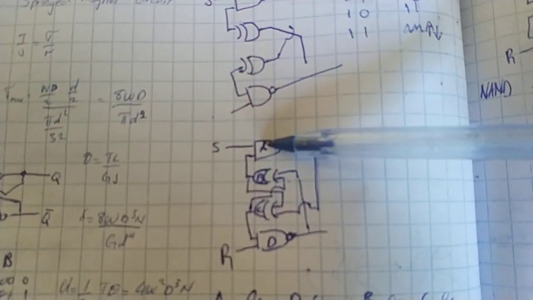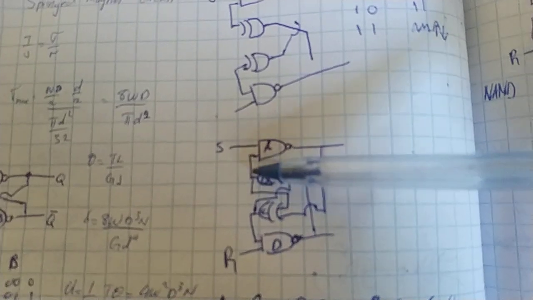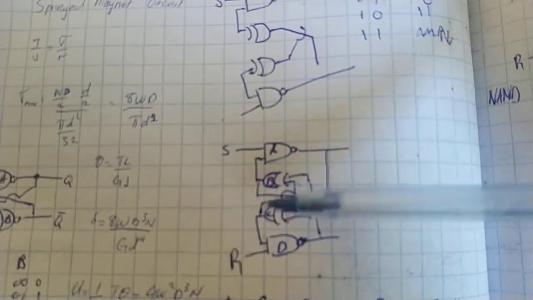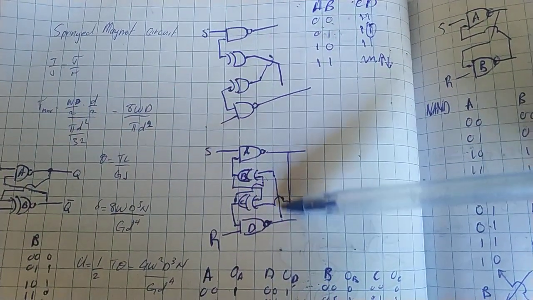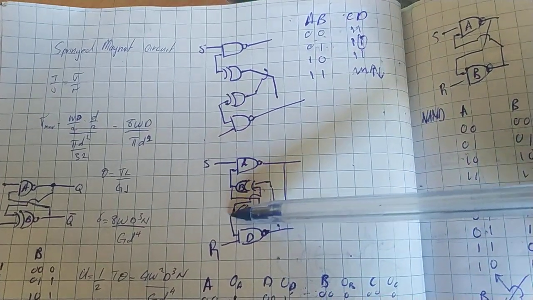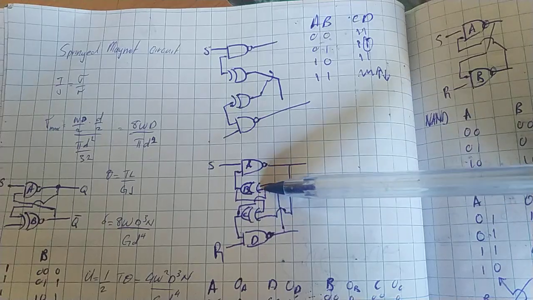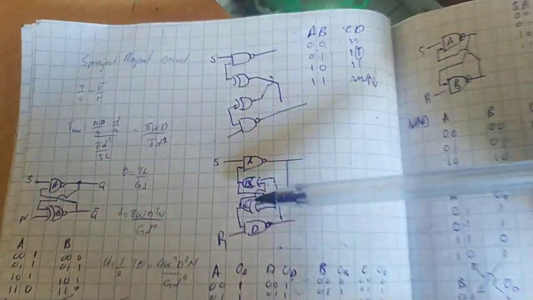So output from this is coming here, output from this is coming here, and output from here is coming here, from this back here, and from here back here. So that's the first one.